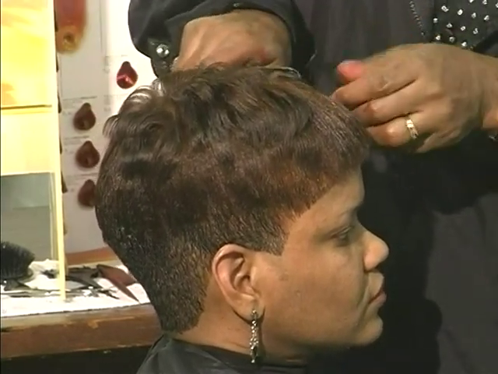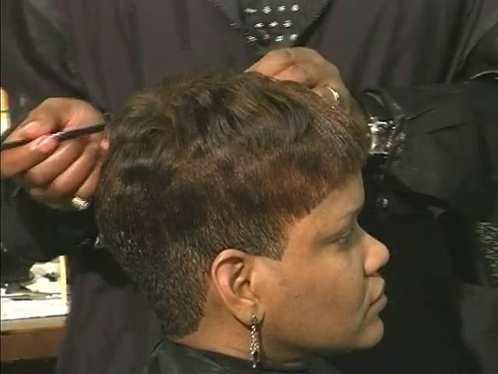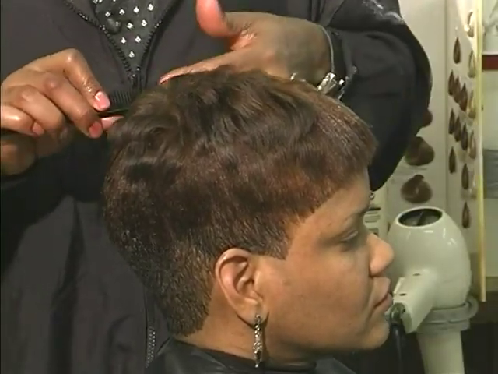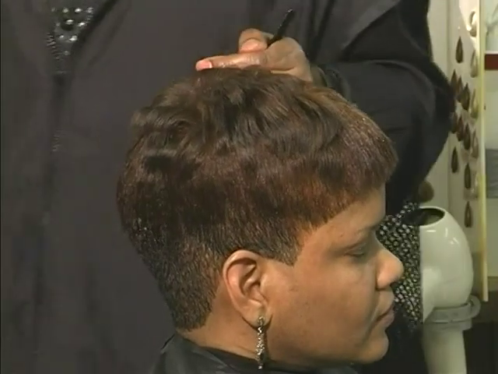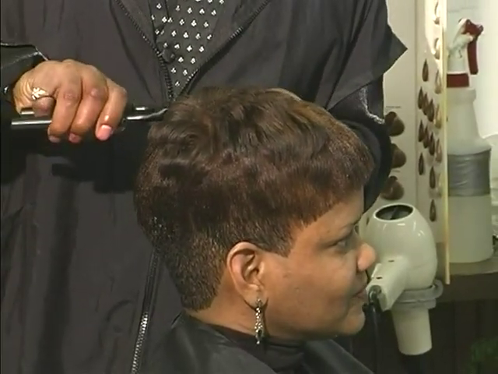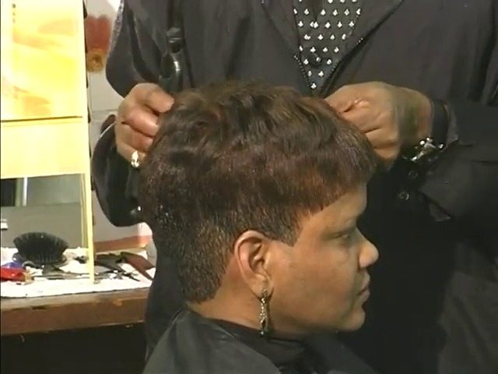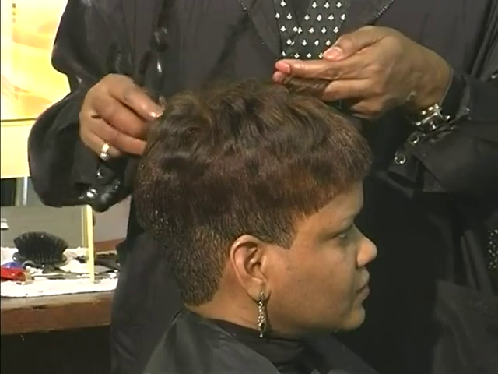This is what we're dealing with nowadays, dealing with people with relaxed hair or textured hair that want color, and we're coming out nowadays with color just for them. So we'll finish her off, and then we'll bring her back and we'll show you the entire look at the end. But this is gorgeous color work.